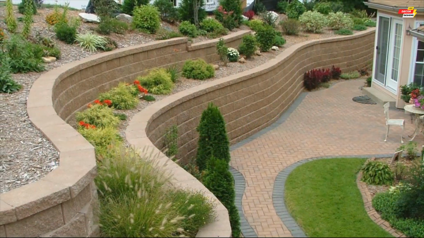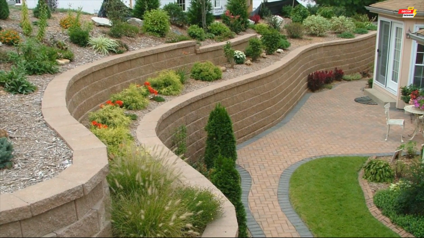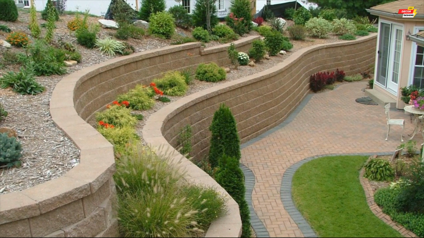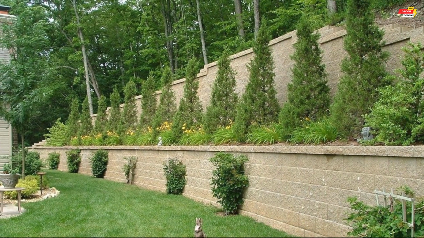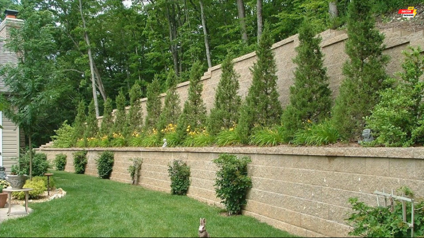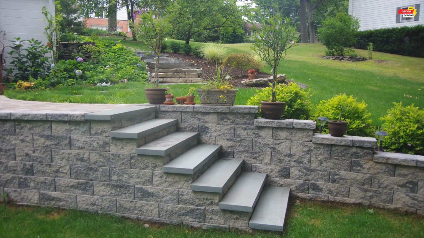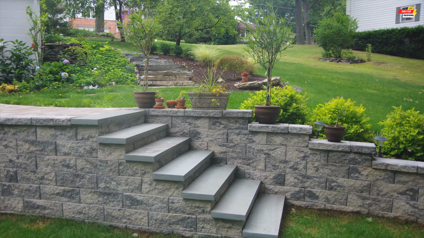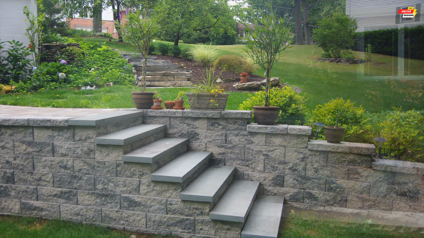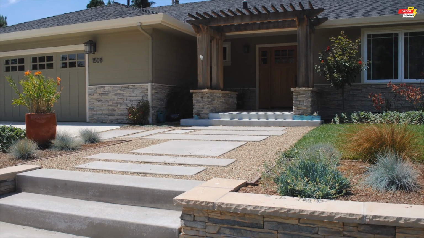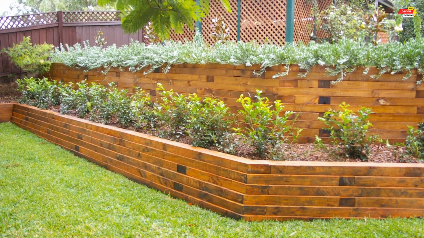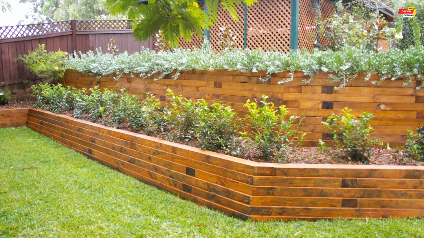Think about adding integrated seating by extending sections of the wall to create benches, perfect for relaxing and enjoying your outdoor space. For a more dramatic effect, consider incorporating a water feature that flows over the wall into a pond or basin below, adding the soothing sound of running water. The flat terraces created by the retaining wall offer ideal spaces for container gardening, allowing you to display a variety of plants and easily change your garden's look seasonally.